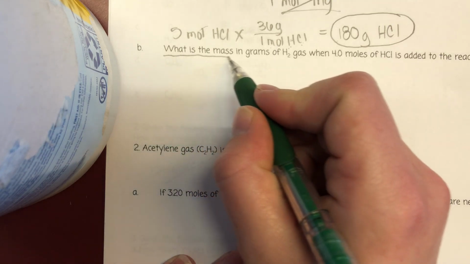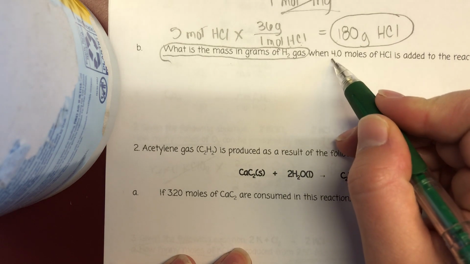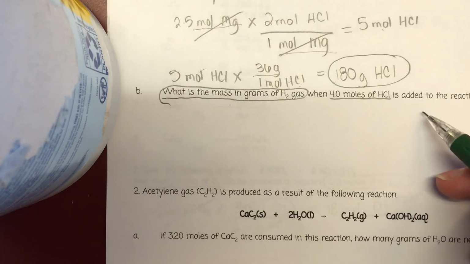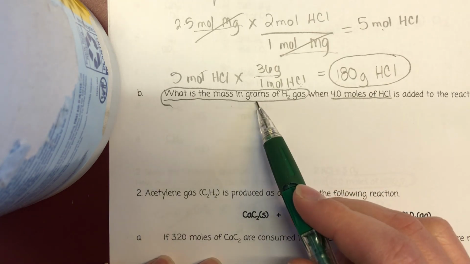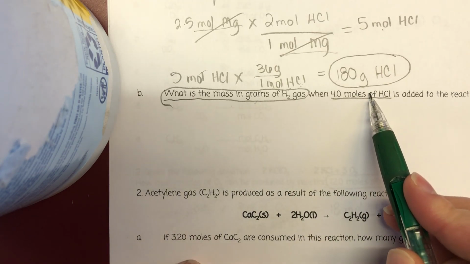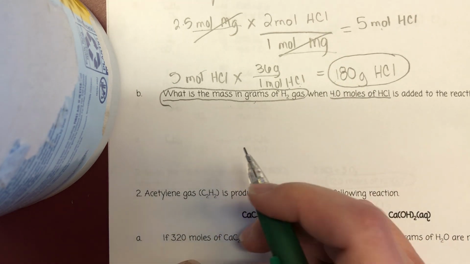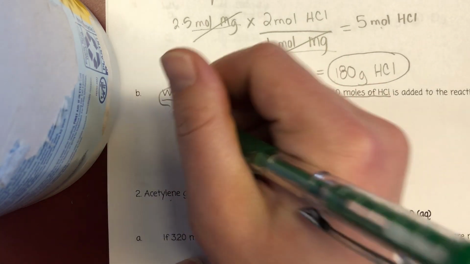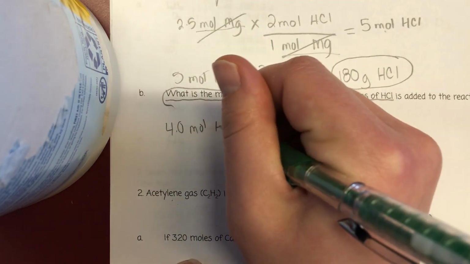So it's asking me how many grams of H2 gas are produced when 4 moles of HCl is added to the reaction. Notice how this is worded a little bit differently, but it doesn't matter because it's asking me for something. I know that's my desired. It's giving me something, means I know it's my start. All right, so I've got 4 moles of HCl.